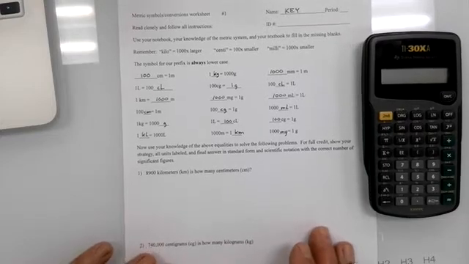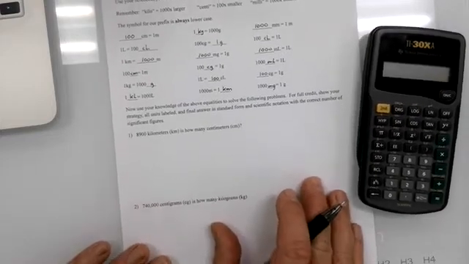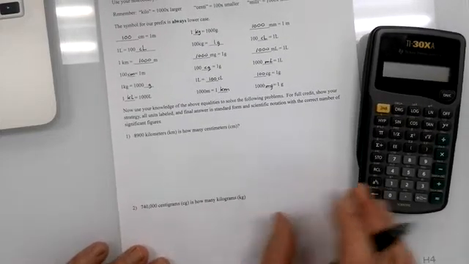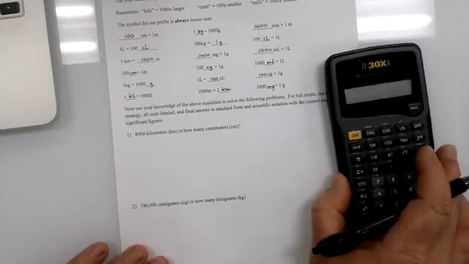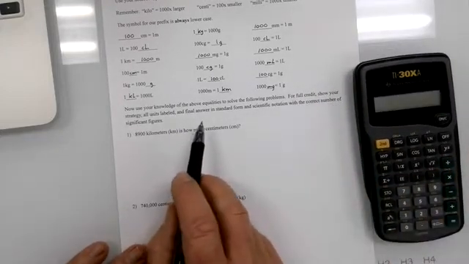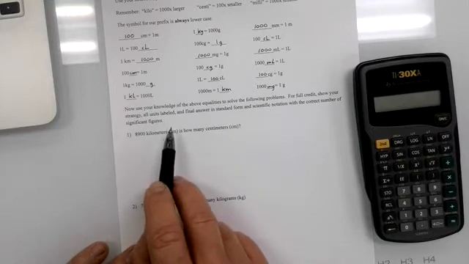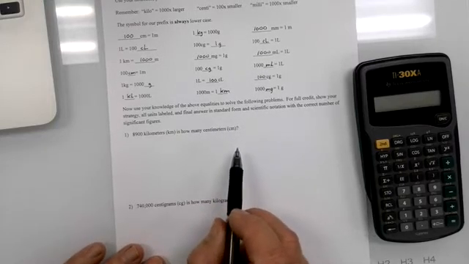So now we're going to use some of those, and we need to be able to generate those. So we're going to use those to answer a couple of these questions down here. We've got 8,900 kilometers. So they want us to show our strategy, all units labeled, final answer in standard form and scientific notation.